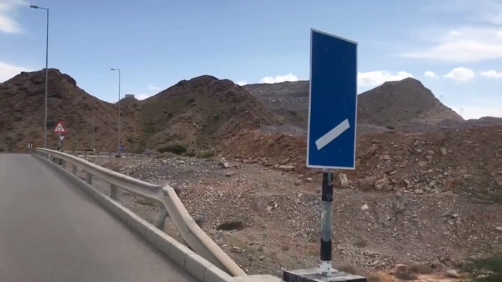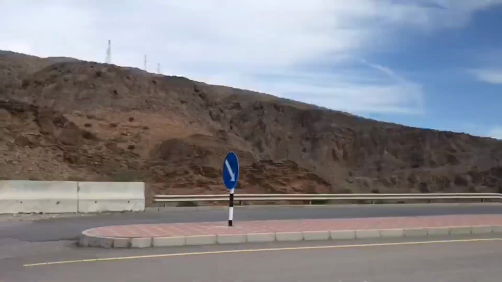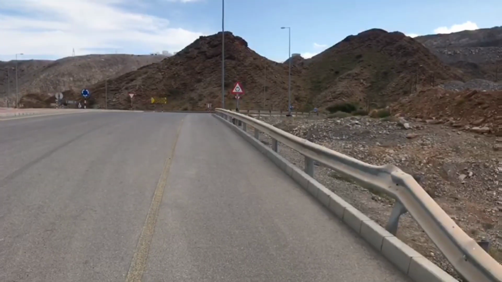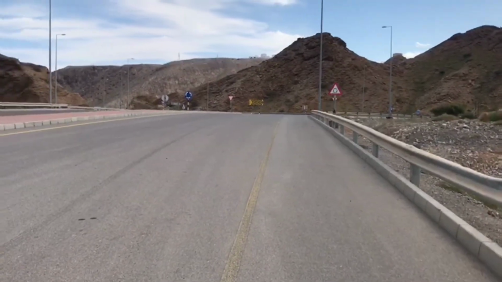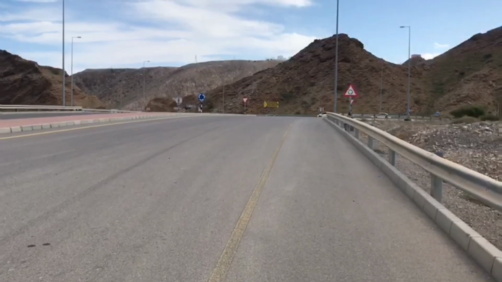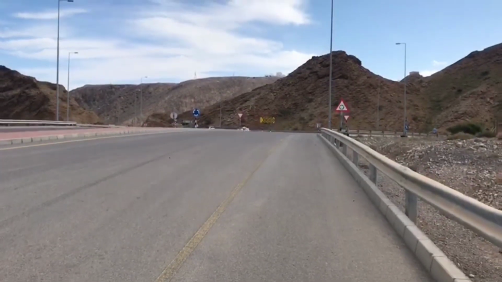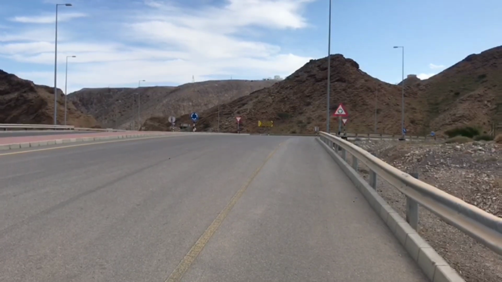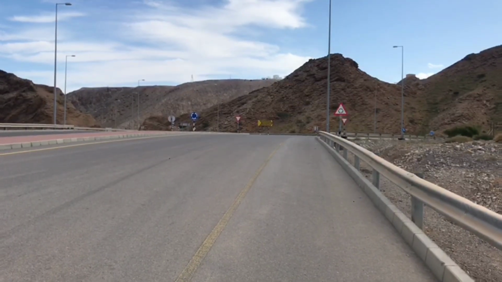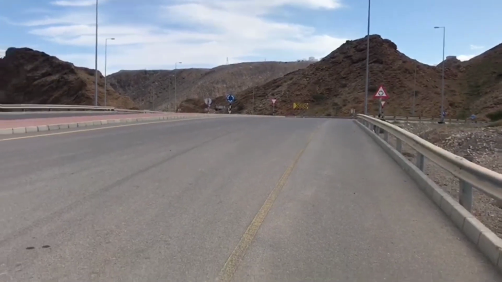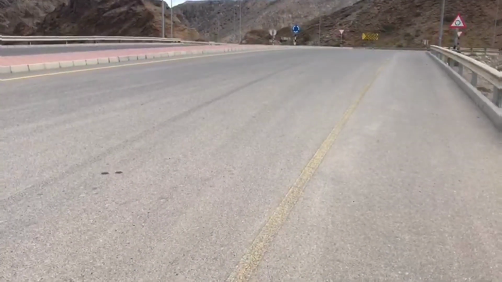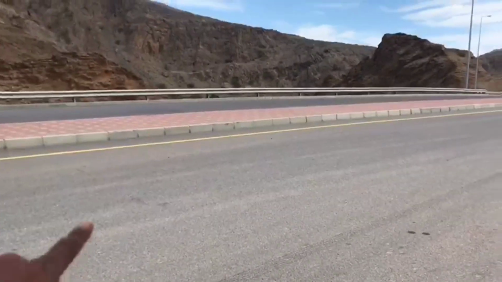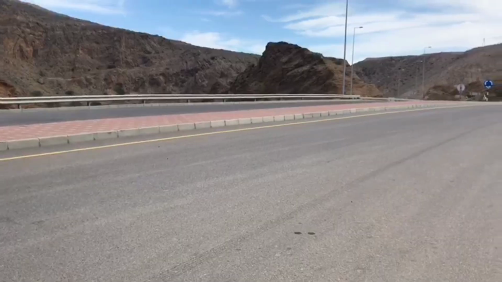Alright guys, so if you are coming from this way, you want to enter the roundabout, of course you have to slow down first, and then you have to check from the left. If there is a car coming from the left, you have to give way. If there's no car, continue driving. If you want to go straight or right, you have to keep the right lane. But if you want to go U-turn, of course you have to be in the left lane.